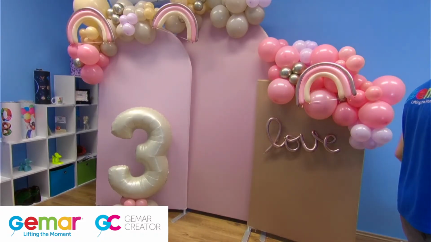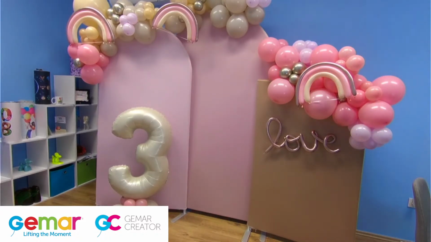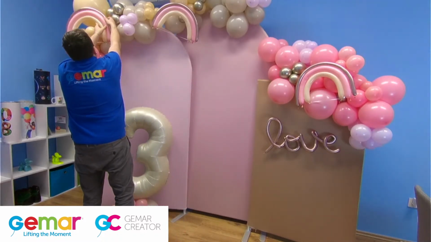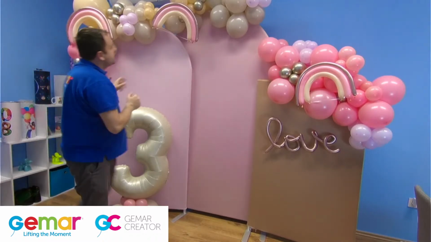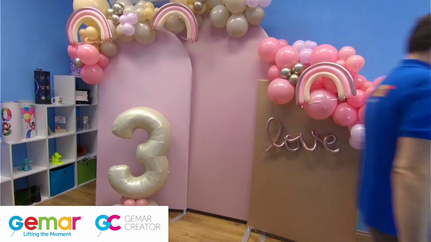So let's just go back to the Gemar Creator. Oh, let's just fix this here. Okay. I'm really picky about the details, but it looks good.